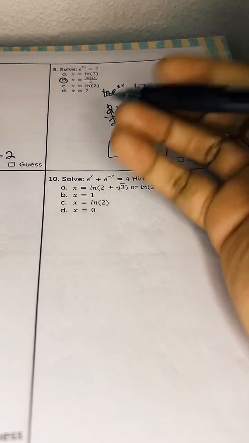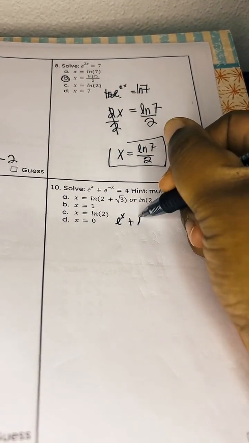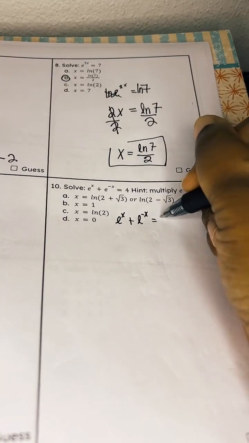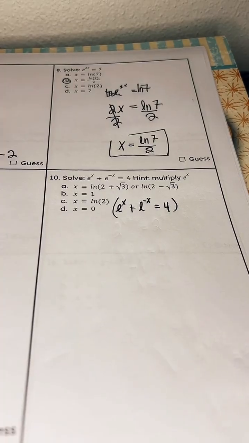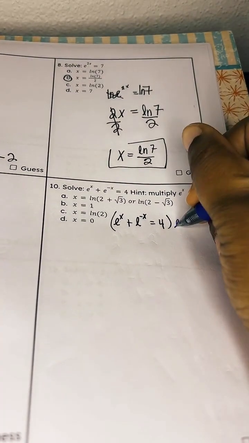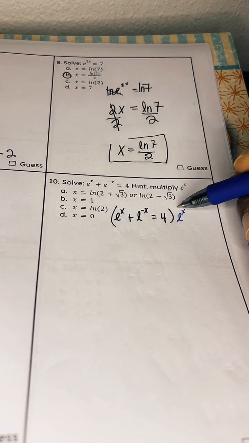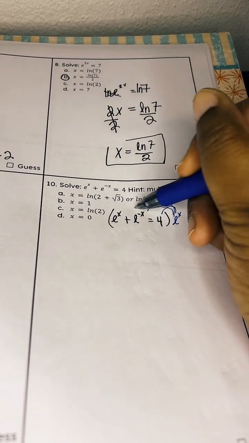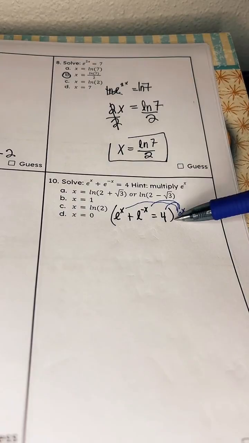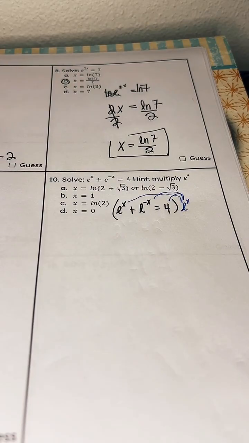So let's do that. First I'm going to rewrite it: e to the x plus e to the negative x equals 4, right? And then it wants me to multiply it by e to the x. Okay, well, let's do that. We're going to multiply it by everything. So here, here, here. Okay, e to the x times e to the x. Do we know what that looks like? That's the question.